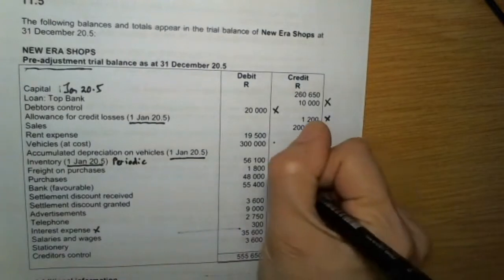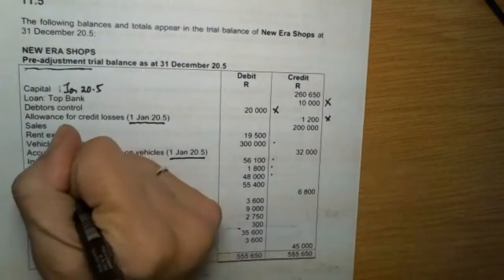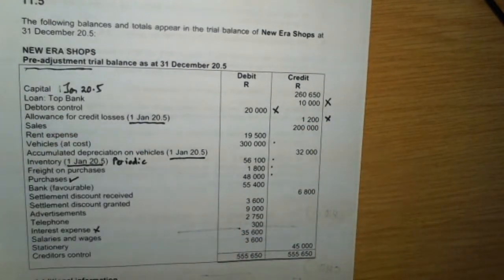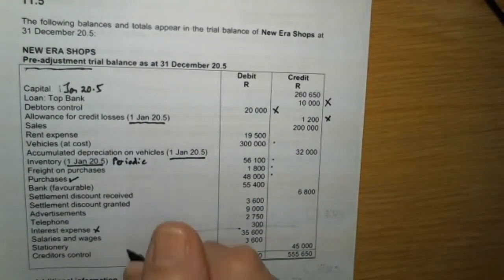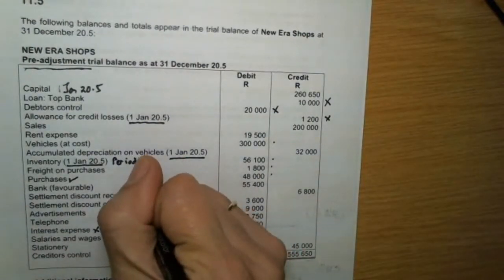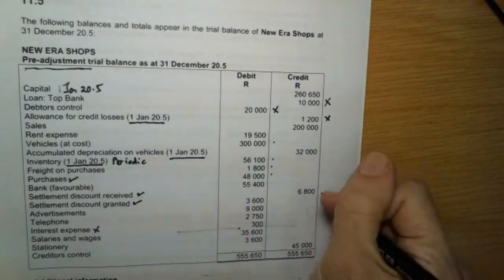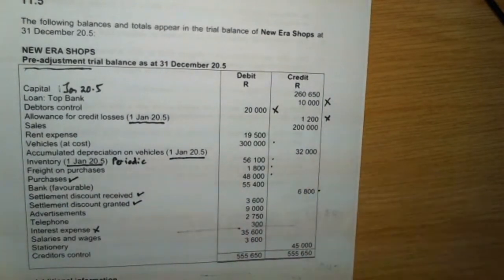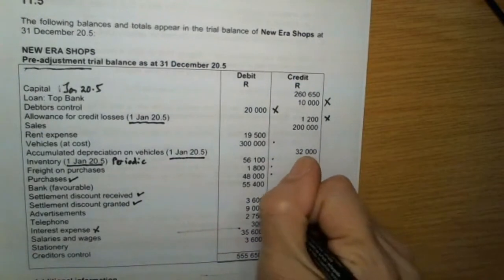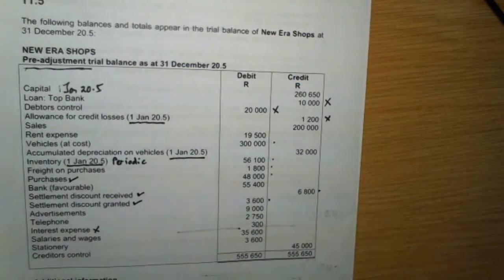And then I also see that I've got freight and purchases and a purchases amount, which I expect because in the periodic system, when I buy inventory, I debit purchases. Then after my bank account balance, I see I've got settlement discount received and granted. So settlement discount received, I must remember to take that out of purchases, and settlement discount granted, I must remember to take that out of sales.